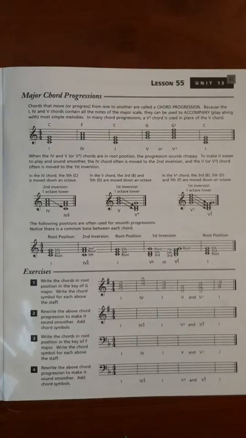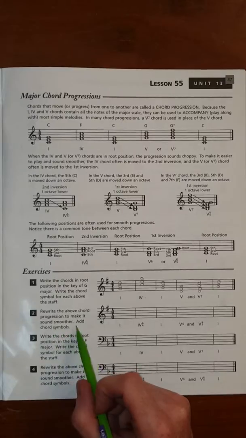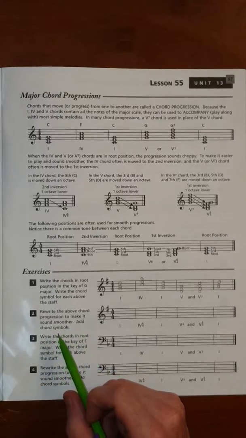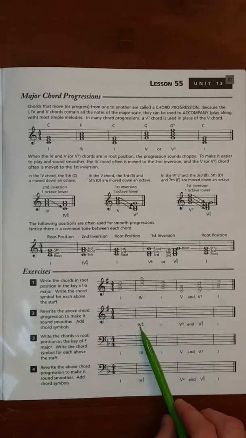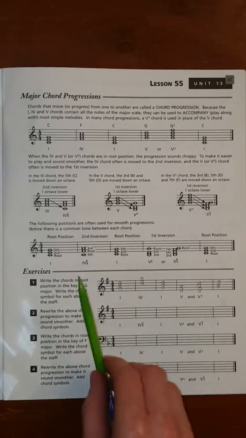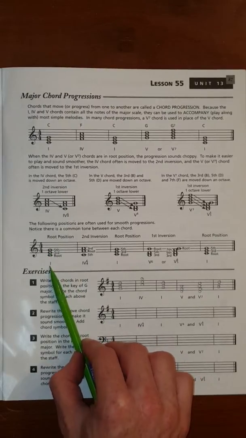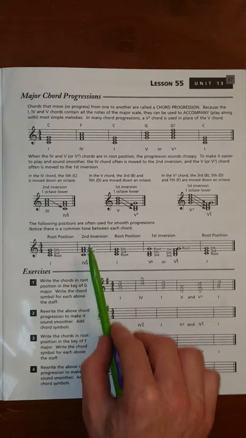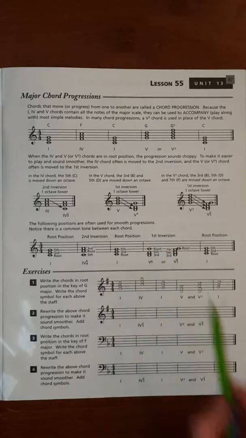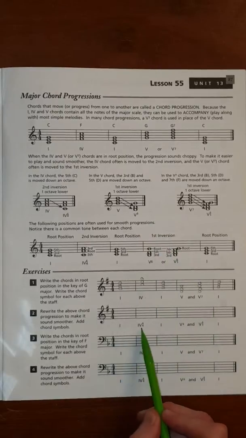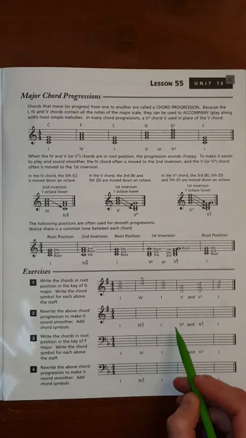Okay. Number 2. Rewrite the above chord progression to make it sound smoother. Add chord symbols. So that's just telling you to smooth out that voice leading. And it gives you exactly what to do down here, okay? Remember, if you look up here, if you move from a 1 chord to a 4 chord, then you're going to do second inversion on the 4 chord. If you move from a 1 chord to a 5 chord, you're going to do first inversion on the 5 chord, okay? So 1 to 4, second inversion, 1 to 5, first inversion, okay?